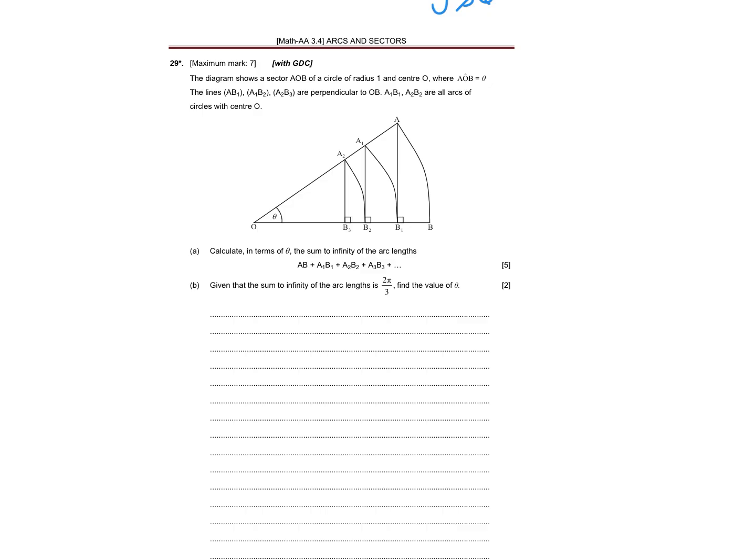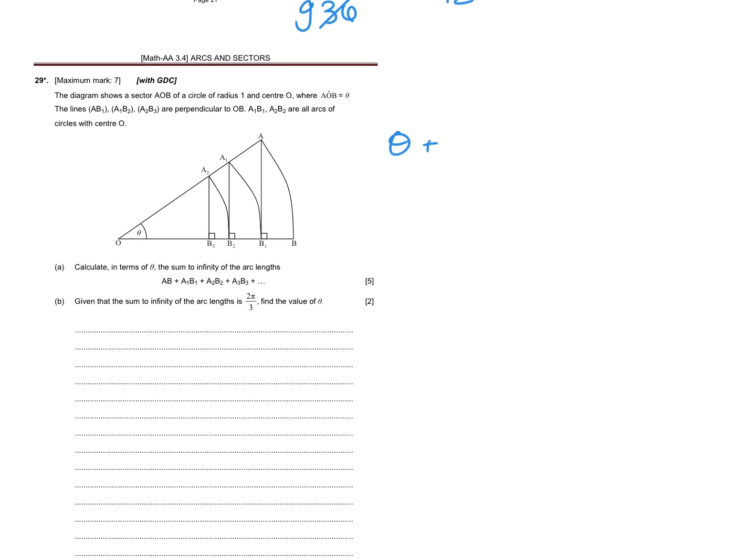So AB here, that's radius 1. Okay, so the arc length is going to be r theta, 1 times theta, theta. Okay, that's arc length 1. Now, if we do A1B1, this is not radius 1. So we need to find this radius, which is this radius.